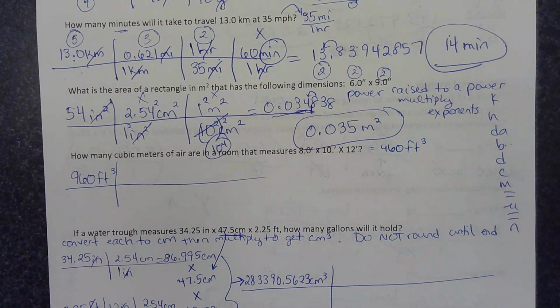Meters. Say it again. We're going to do inches cubed. Why are we doing inches cubed first? Because inches cubed can get us to centimeter cubed. Centimeter cubed can get us to what? What are we trying to get to? Meters. We're trying to get to meters. So centimeters cubed can get us to meters cubed.